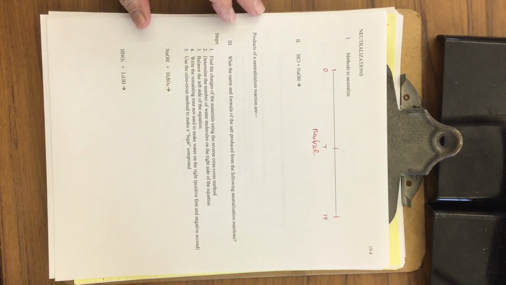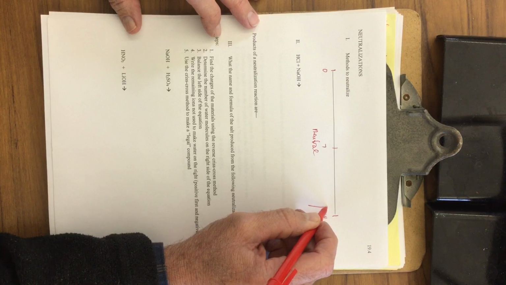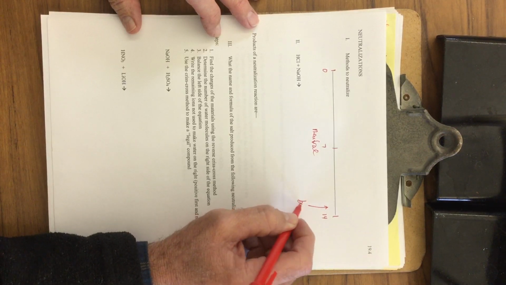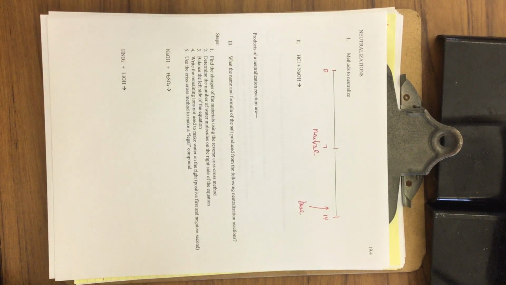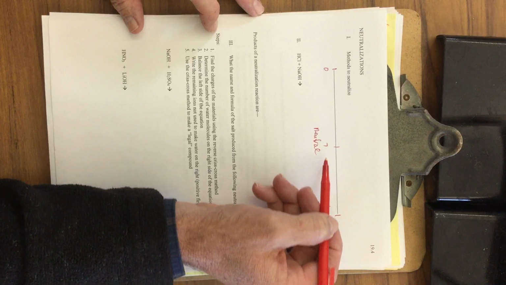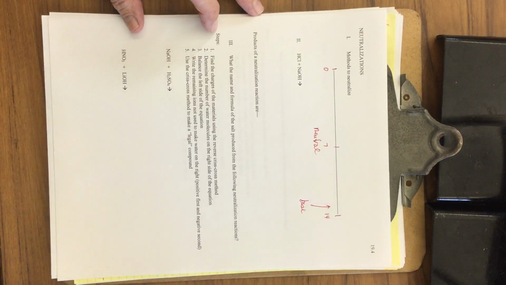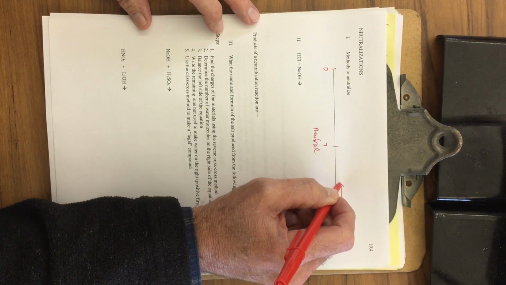So there's two questions. If you start off with a base, so here, let's say we have a strong base over here, how do we neutralize that base? We want to bring it in this direction. We need to make it more acidic. So if you start with a base, what you need to do is add an acid.